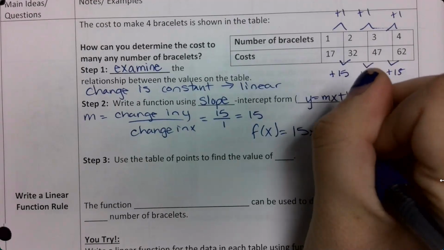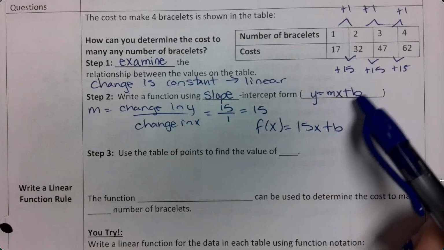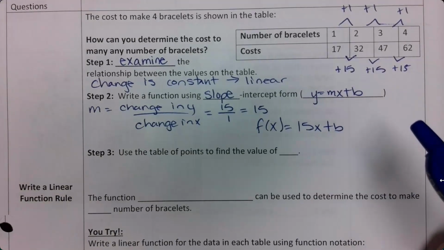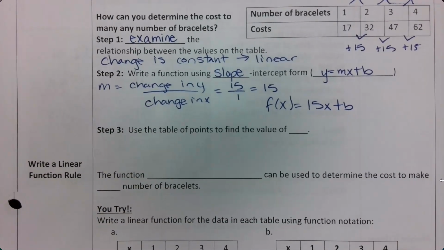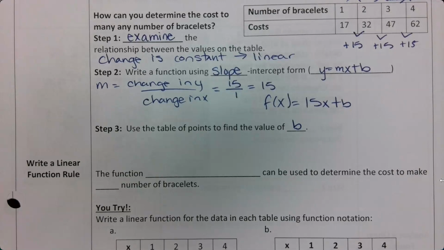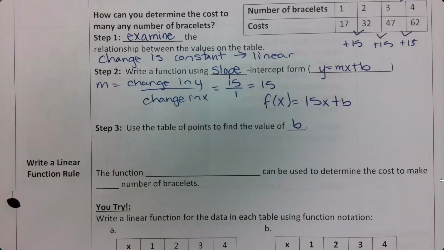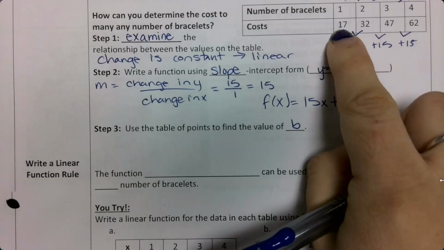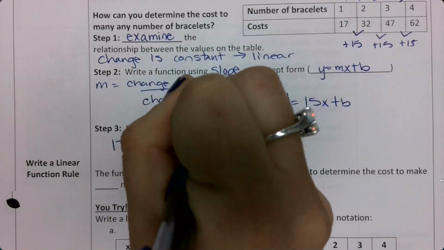And then I don't know what my b value is. So I'm going to keep b, because I don't know what my b value is. Okay. So then I'm not done because I don't want the letter b in my final answer. I want to use the table of points to find my value of b. What point do you want me to plug in? Okay, so what did we get out when we plugged in 1? What's my output? So I'm going to have 17 equals, and then I'm going to have 15 times 1 plus b.